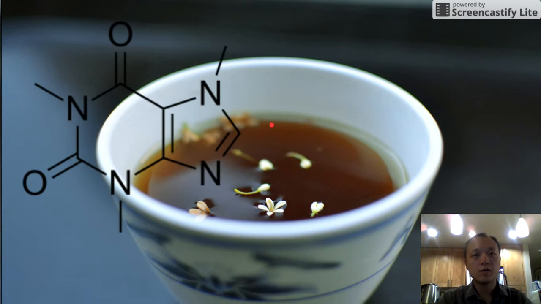Of course, one of the main components that's popular in tea is caffeine, but caffeine is actually a rather small component of tea when compared to its much more profuse component, which is catechin.